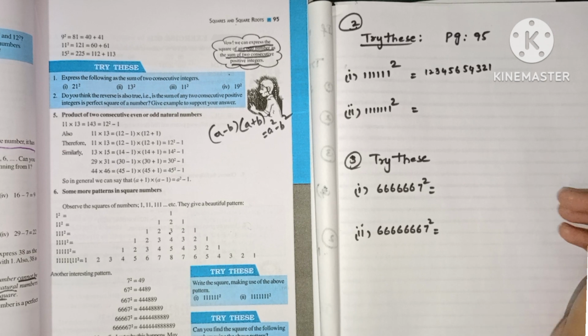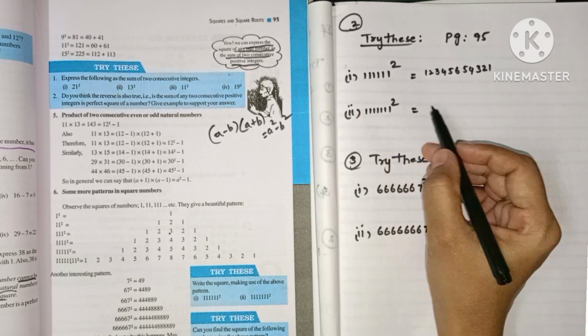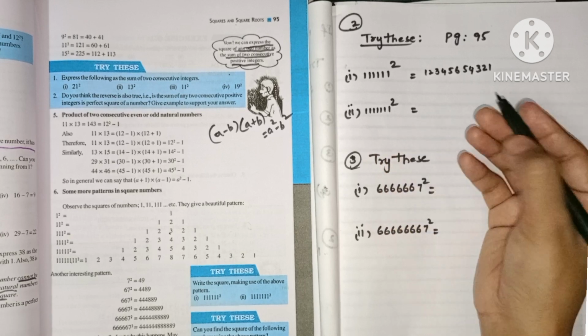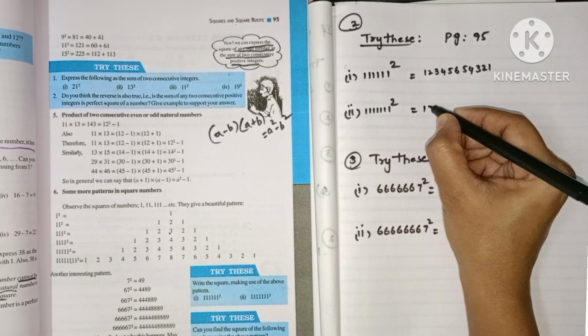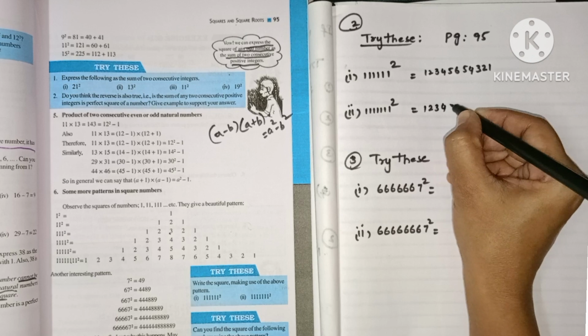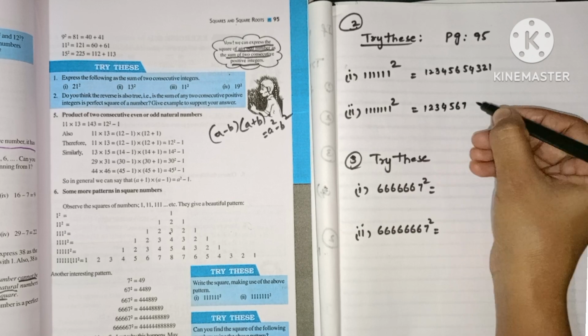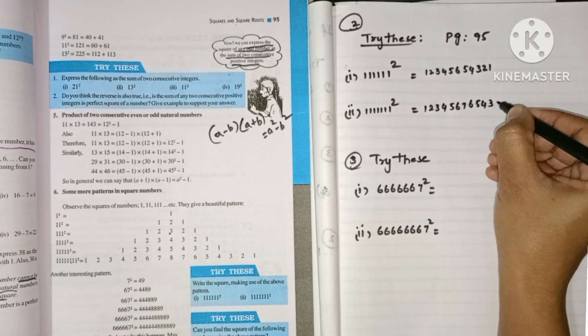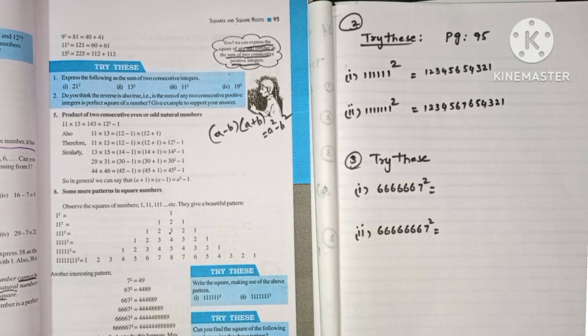Next, 7 ones are there: 1, 2, 3, 4, 5, 6, 7 and reverse 6, 5, 4, 3, 2, 1. Very simple. Actually, it is called Pascal's triangle.